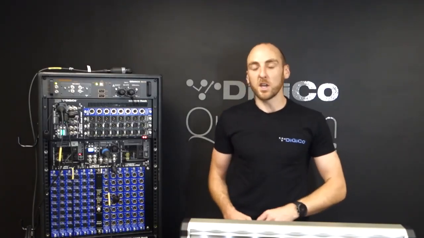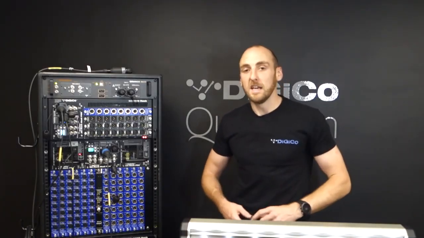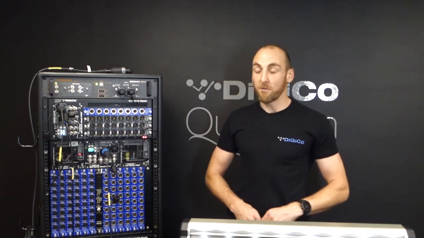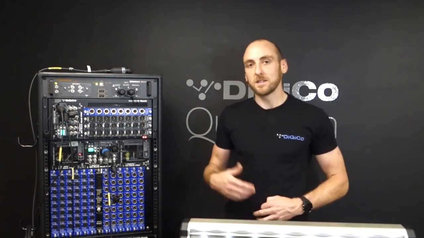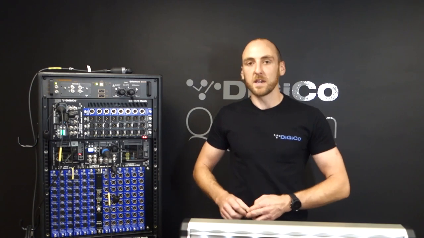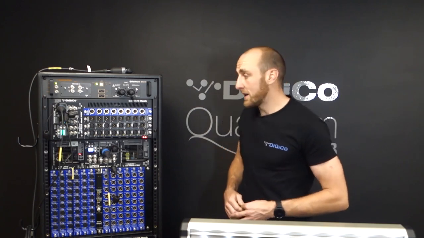So yeah, that's absolutely right. In multi-mode, you can have up to 350 meters. And then in single mode, that range can extend to kilometers. Multi-mode is your more traditional usage of optics. Single mode, you're probably going to experience in a lot of broadcast environments. But you can have both on our systems.